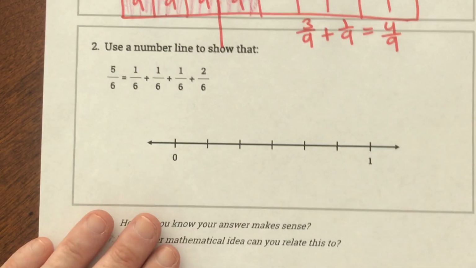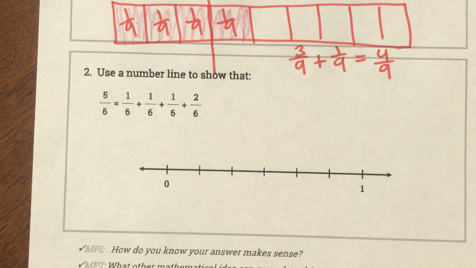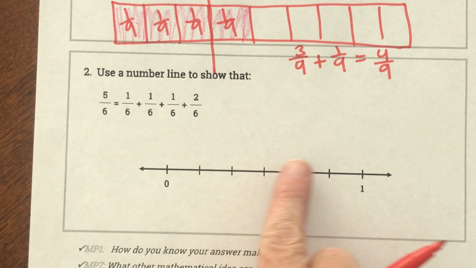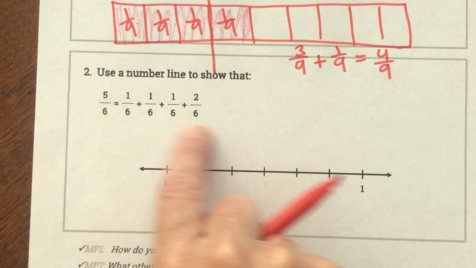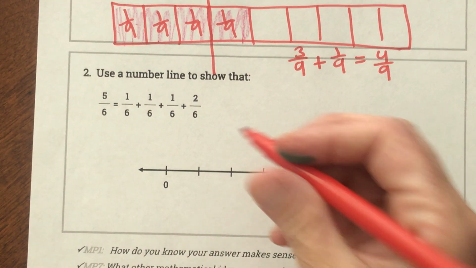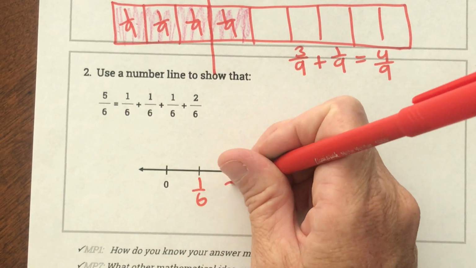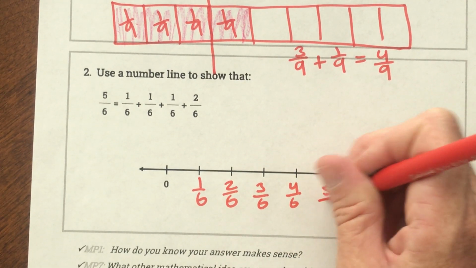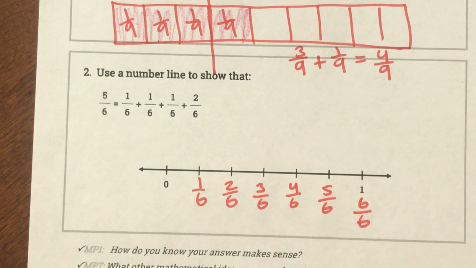Okay, on number 2, I'm going to show you the same thing with a number line. So they've already created my number line for me, and the number line has been divided into 1, 2, 3, 4, 5, 6 parts because my denominator is 6. I'm going to label these 1/6, 2/6, 3/6, 4/6, 5/6, and 6/6.